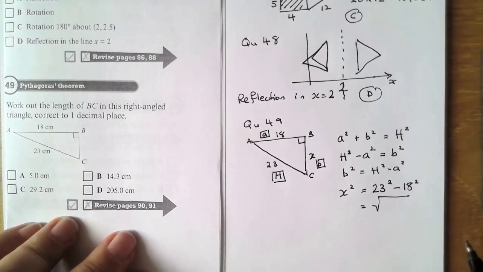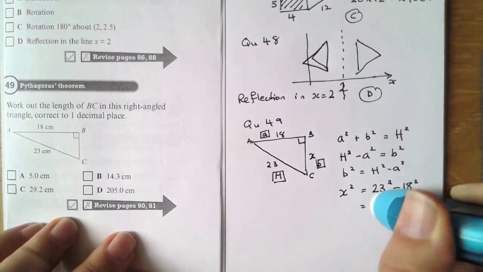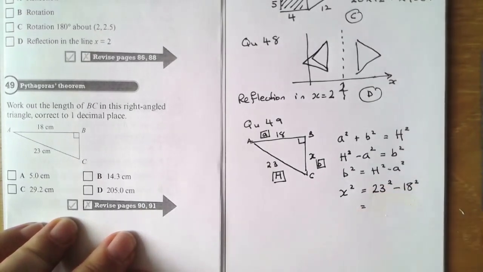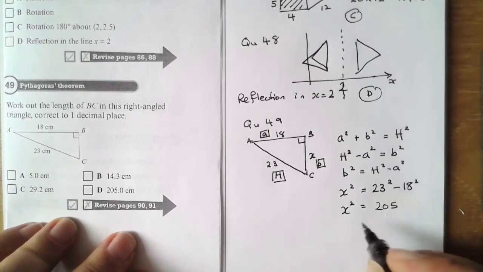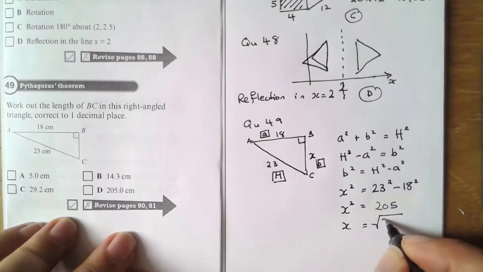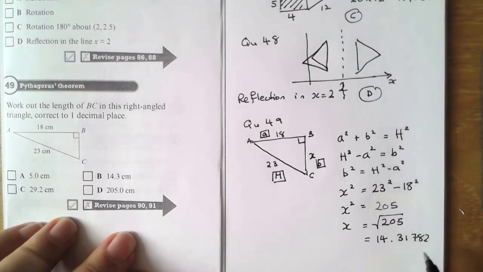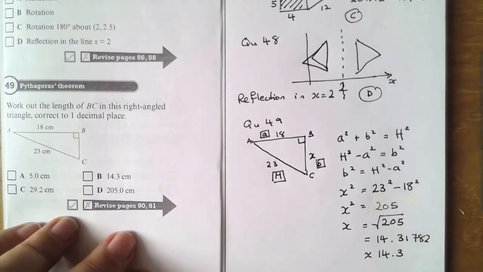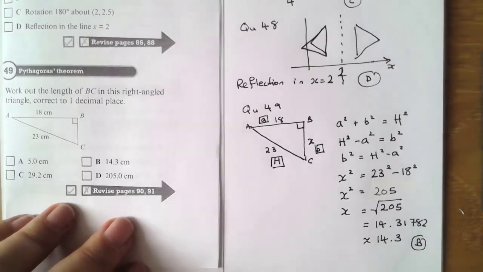Oh, I've missed a step out. Let's put that step in first. Let's not skip ahead. Right, x squared is 205. The inverse of squaring is to square root. No surprises there. This equals 14.31782, which simplifies to 14.3. The 1 means the 3 doesn't change, and that's answer B.